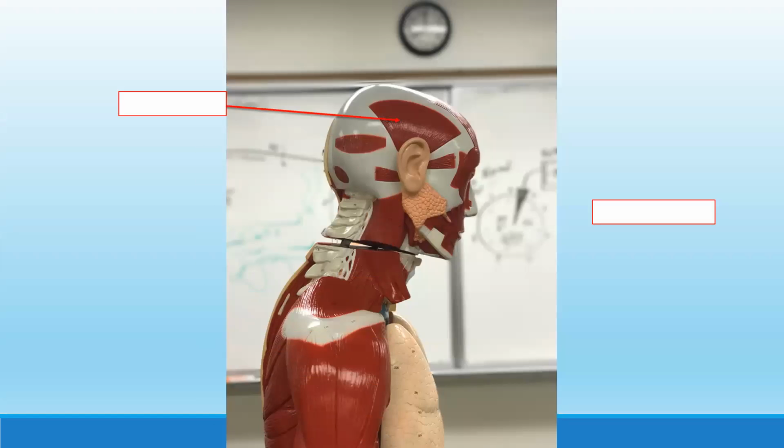Now, looking at the rest of the muscles of the head, there's the temporalis muscle. The temporalis muscle sits on top of the temporal bone. This is a functional muscle. It's not there for show like the frontalis is. The temporalis muscle is the other big chewing muscle. It works with the masseter to elevate the mandible, to bring it up against the maxilla.